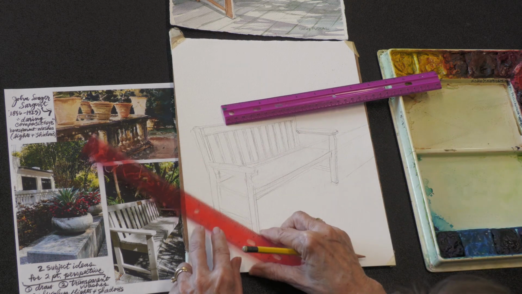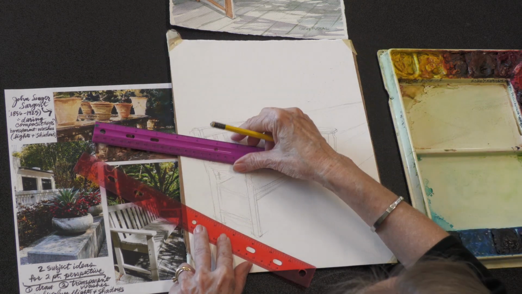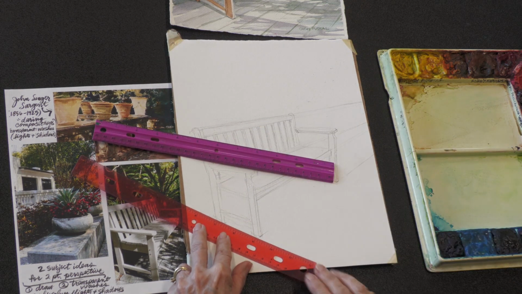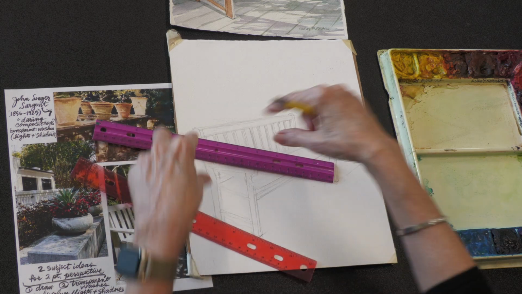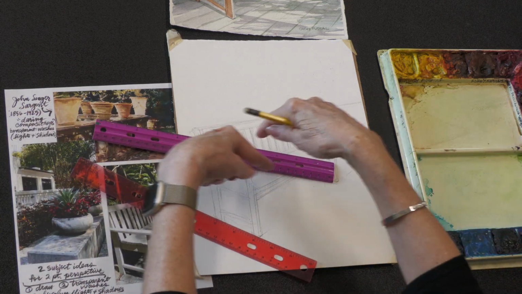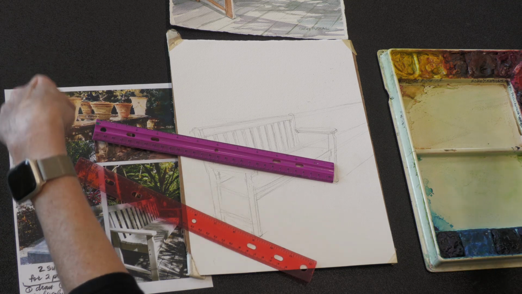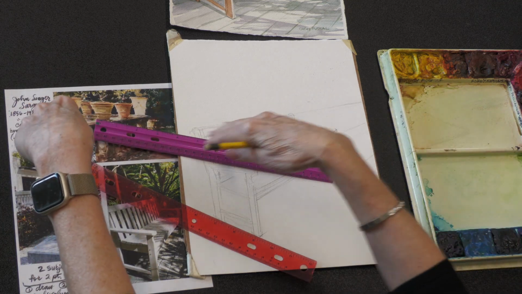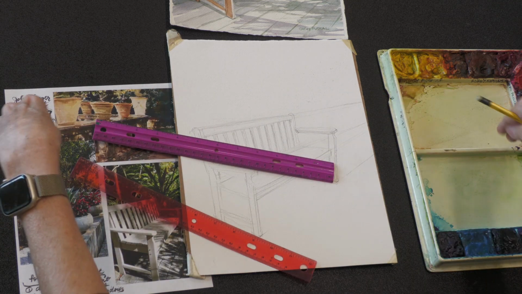The other thing is, because this is 2-point perspective, all of these lines are also doing the same thing. They're going and vanishing at a point, and that would determine where our eye level is. So the point would be out here, and a point would be out here on the same eye level.